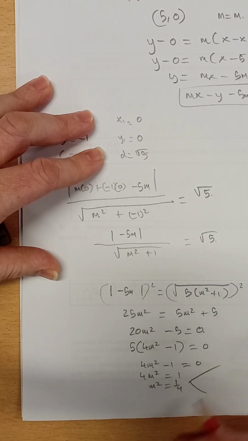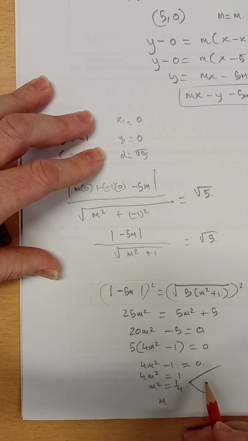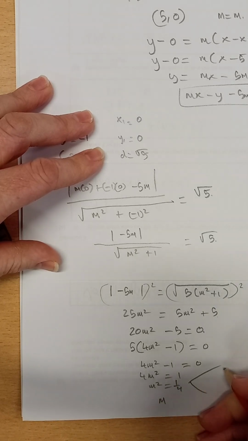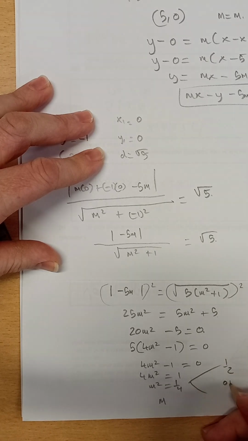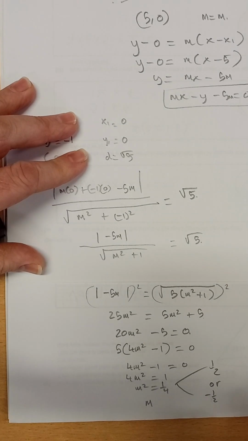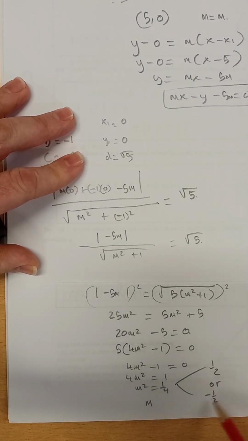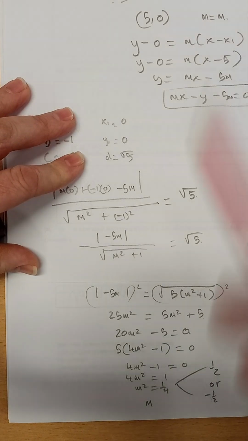Now, that means that m is equal to, well, what's the square root of a quarter? Square root of a quarter is a half or minus a half, because both of those will square to give you a quarter. So there's my two possible slopes. Okay, so you can see that now. I have two possible slopes with one possible point.